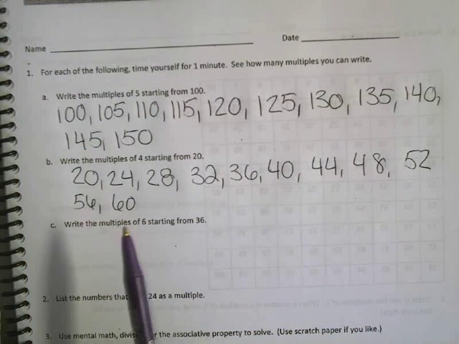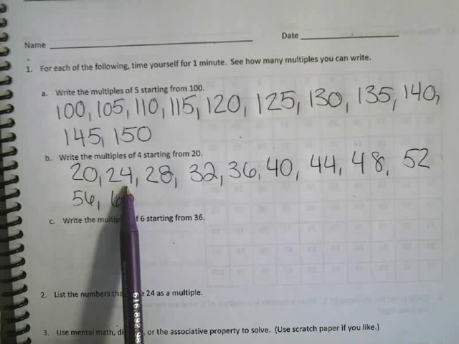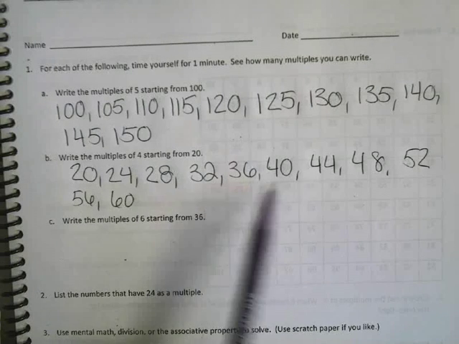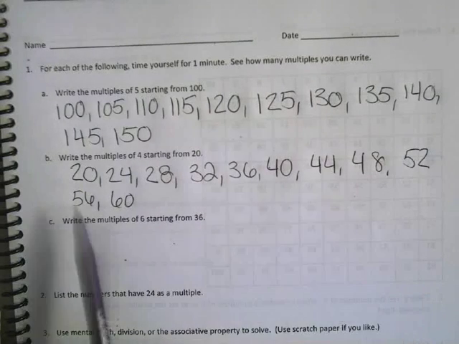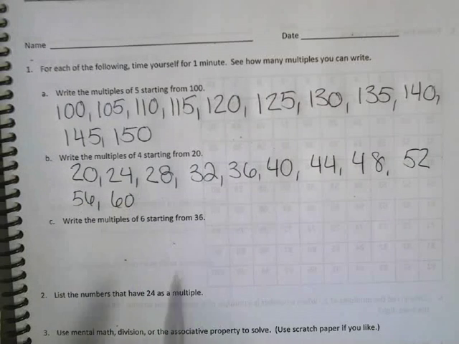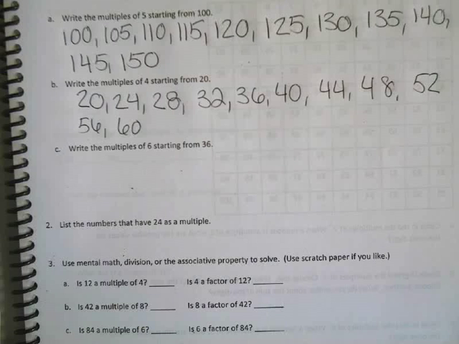It's the same one we noticed earlier. 0, 4, 8, 2, 6, 0, and then keep going. Awesome. All right, I'll give you 1 minute to do C. You may begin.